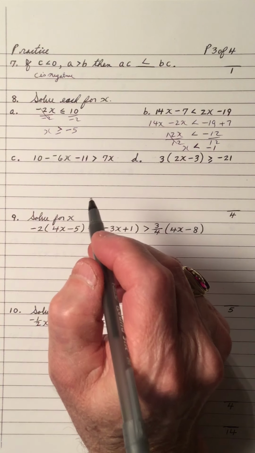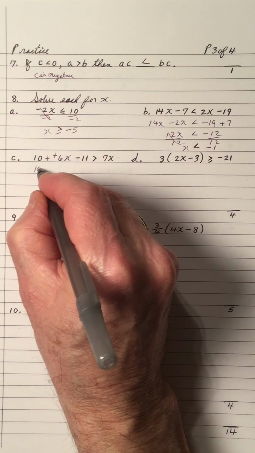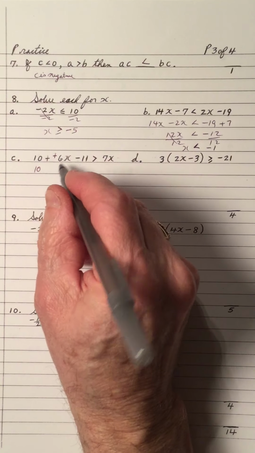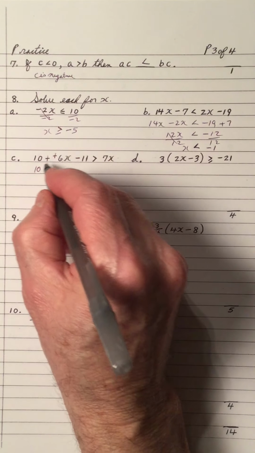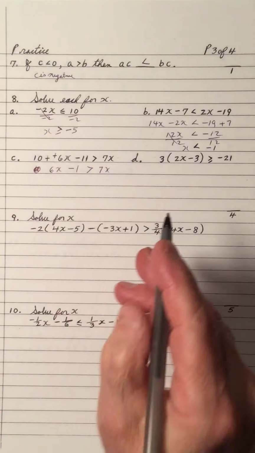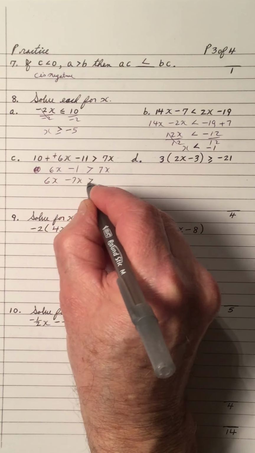And C, I see a double negative, so I'll get rid of the double negative before I start. I should simplify my left side before I do anything, so let's rub that out and go 6x minus 1 is greater than 7x. We should simplify each side before I transpose, but you don't have to. You could move the 10 over and 11 over and move the 7 without simplifying, your choice. But if you simplify, then it makes it easier.